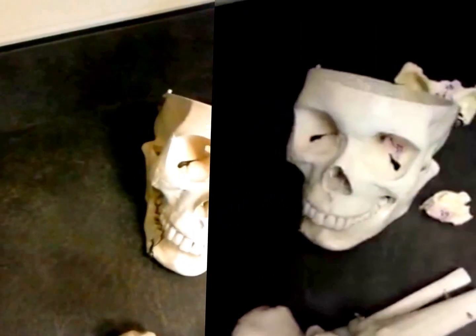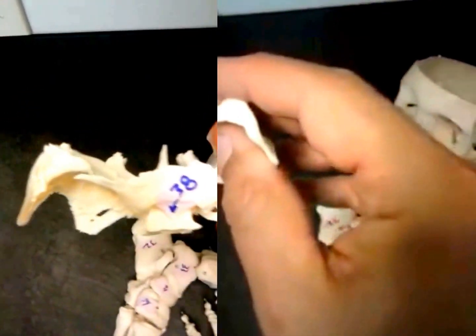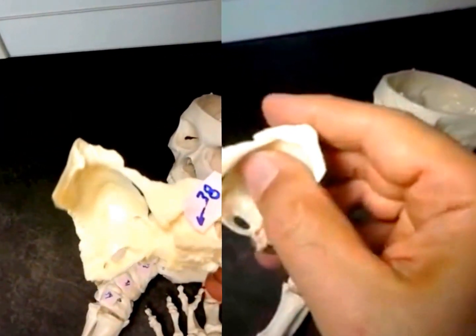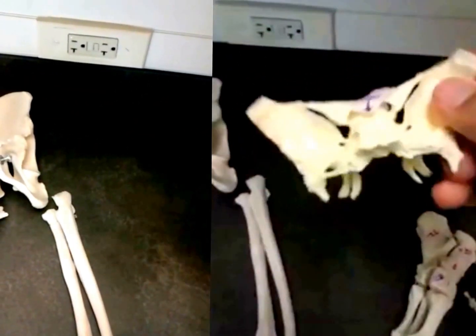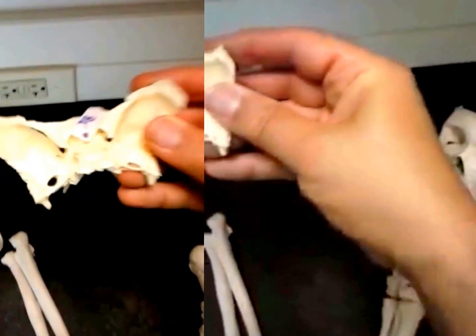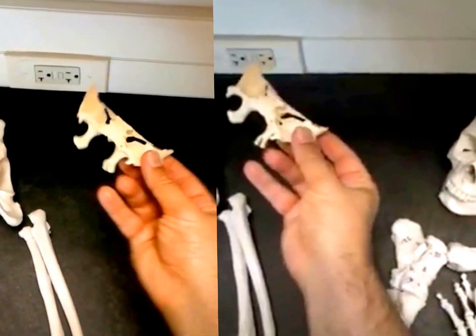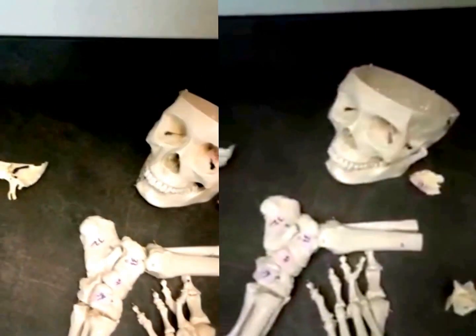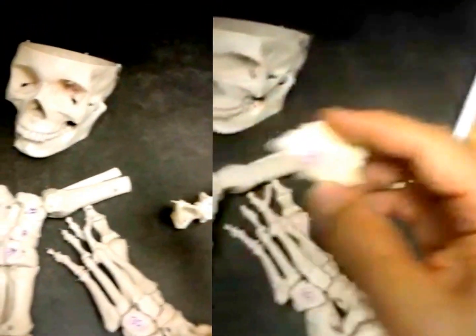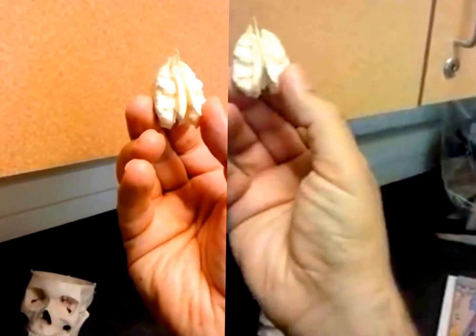38, sella turcica. True or false? 38 is the sella turcica. Let me read the question. Sella turcica, hypophyseal fossa or pituitary fossa specifically? 39. Ethmoid bone. Right there. True or false? This is the ethmoid bone. True or false?